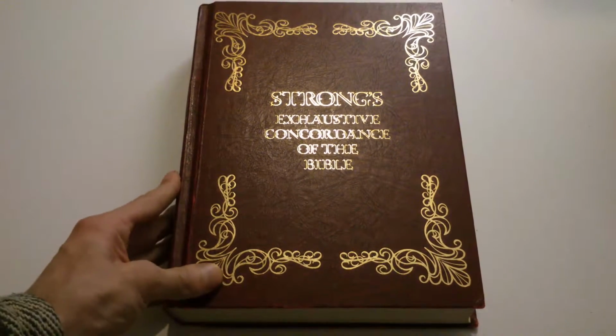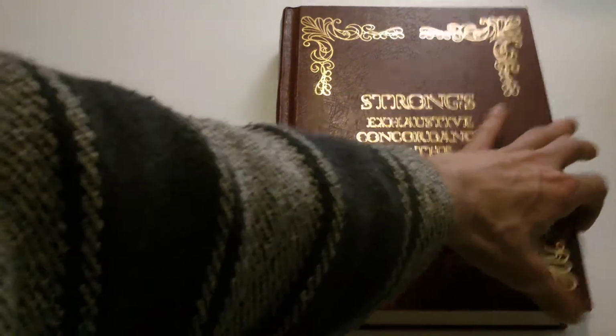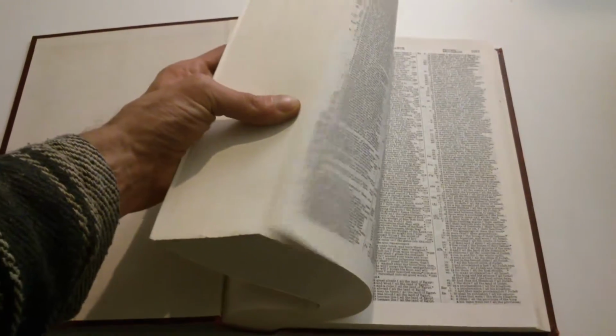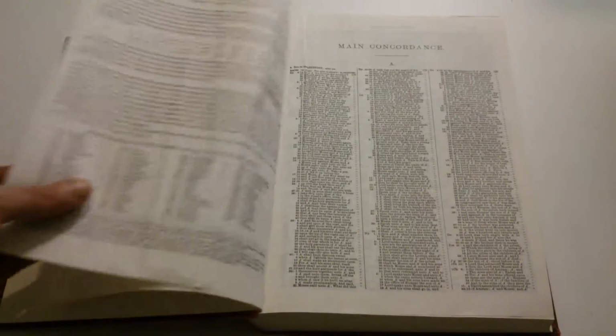One of the main features is a complete word list. About 90% of the book consists of a word list. It starts with the front page, some explanation.